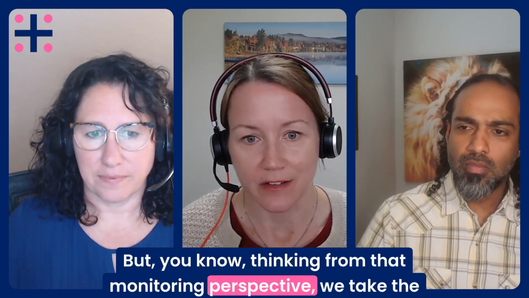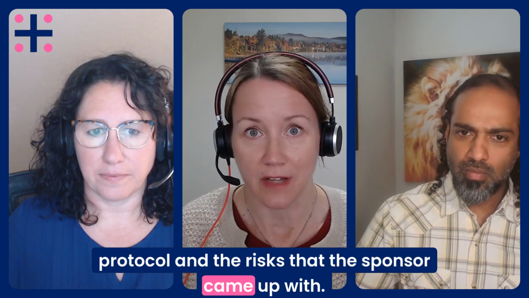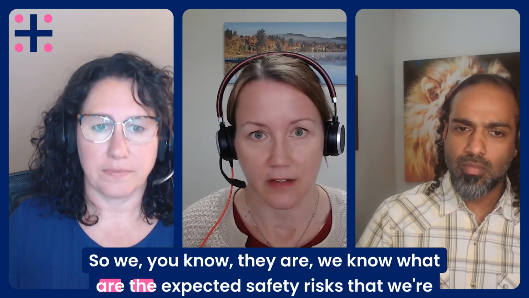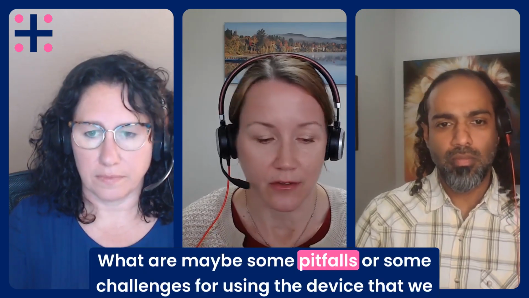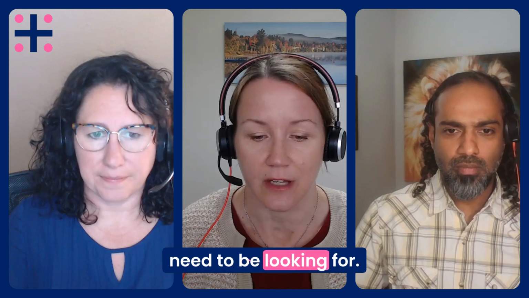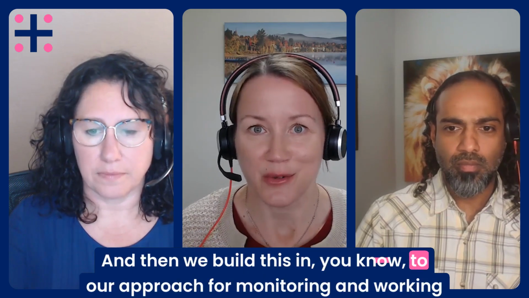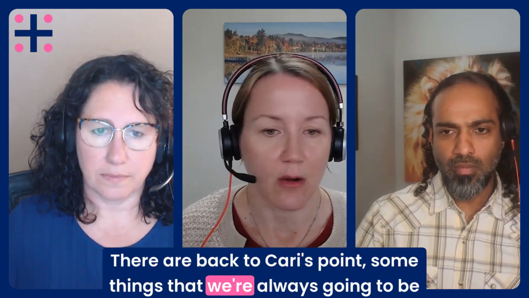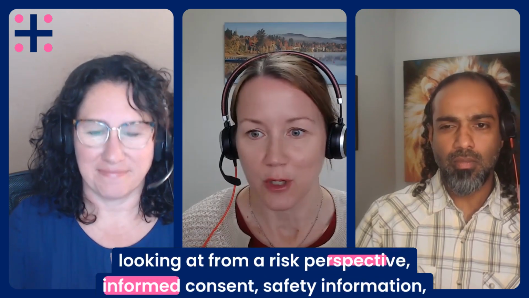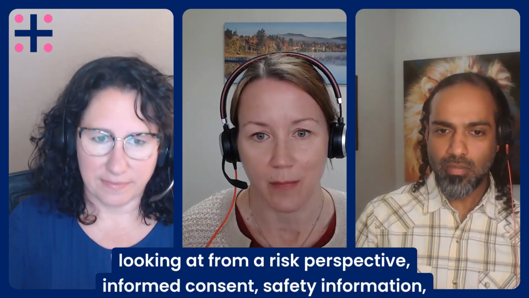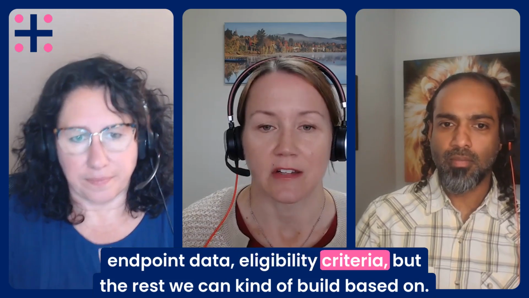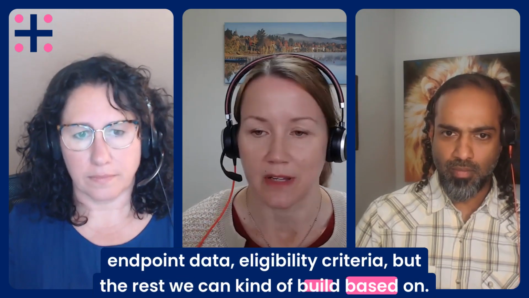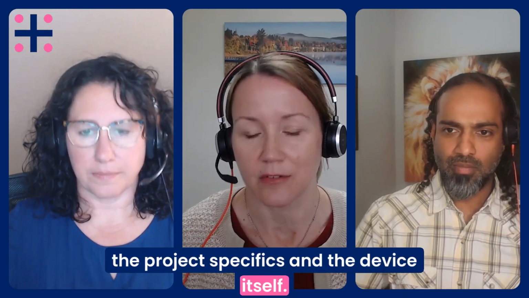thinking from that monitoring perspective, we take the protocol and the risks that the sponsor came up with. So we know what the expected safety risks are that we're looking for. What are maybe some pitfalls or some challenges for using the device that we need to be looking for. And then we build this into our approach for monitoring and working with the actual sites and principal investigators. There are, back to Cari's point, some things that we're always going to be looking at from a risk perspective: informed consent, safety information, endpoint data, eligibility criteria. But the rest we can build based on the project specifics and the device itself.